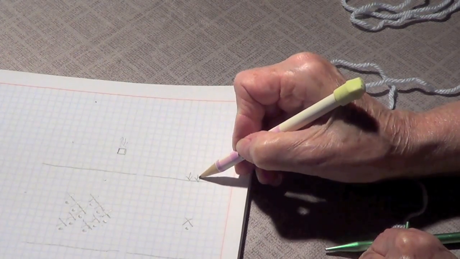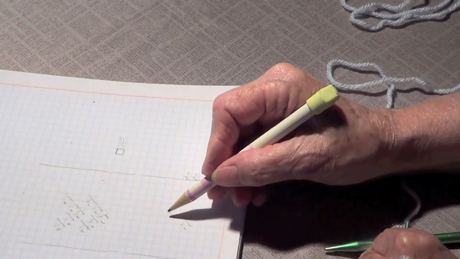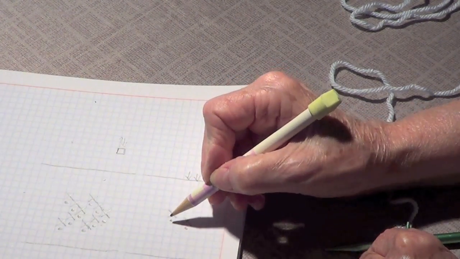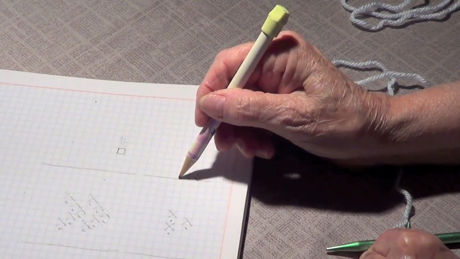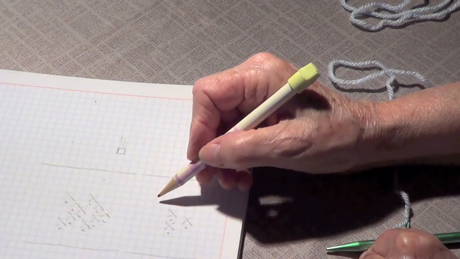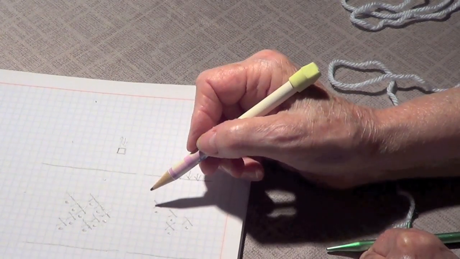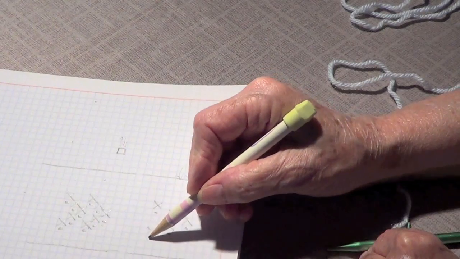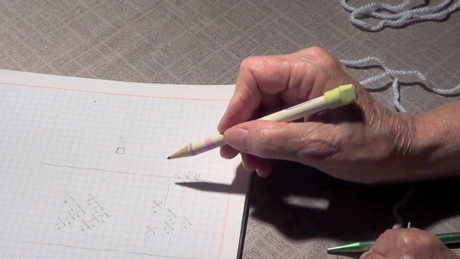Each one of these counts as a row, and so they skip this, and then they do right there and right there. That is when you're doing it row by row, which is okay, but it takes a lot of paper. So I do there, there, and it will be there and there. So that means that these are the purl rows.